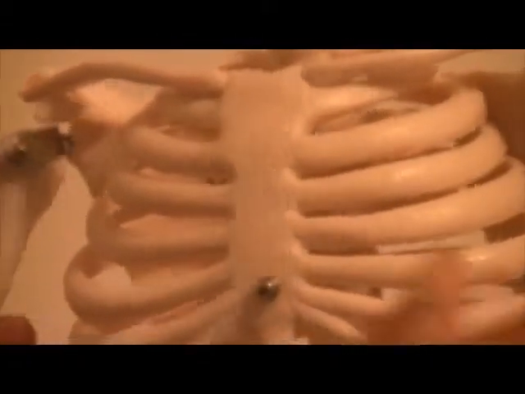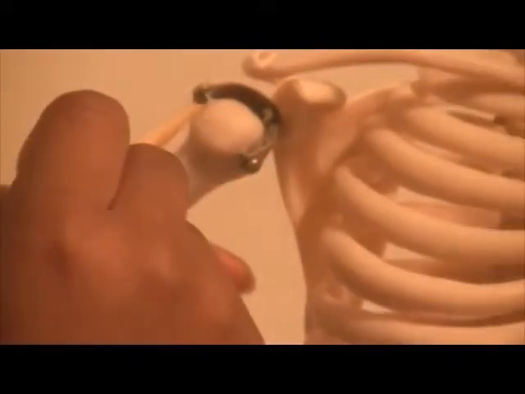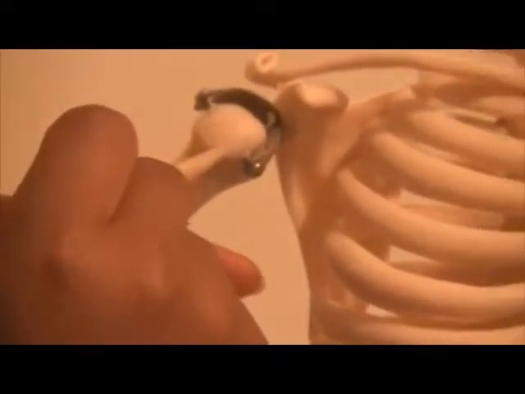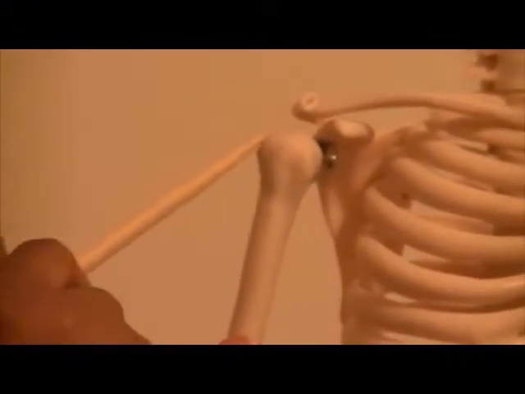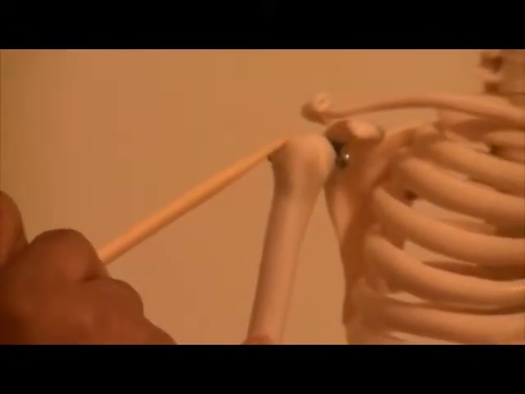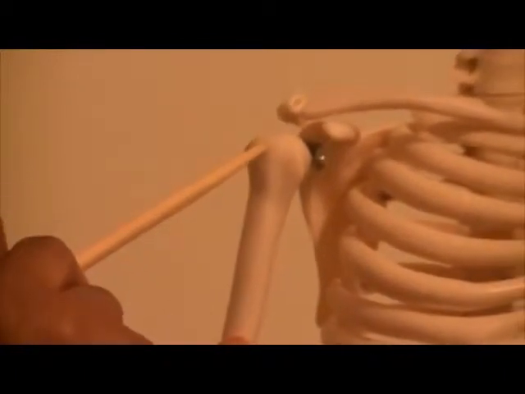Now when we look at the humerus, this area right here is the head of the humerus. This region here is the greater tubercle.